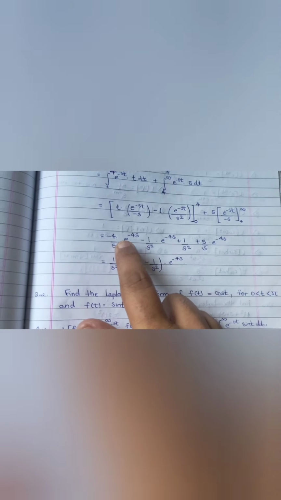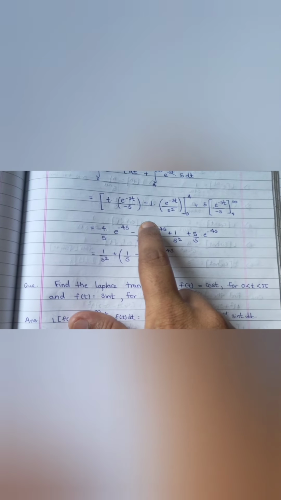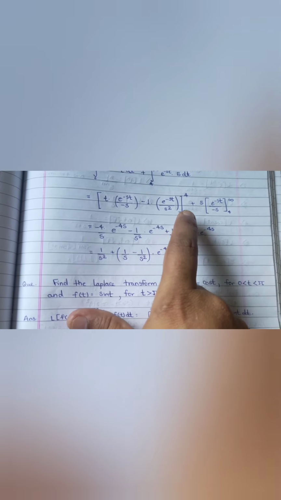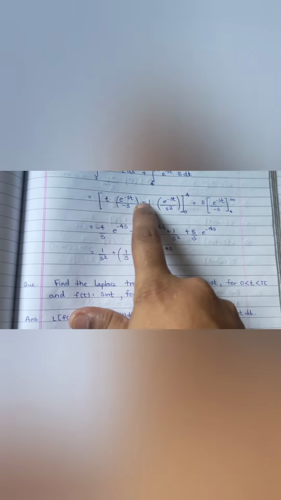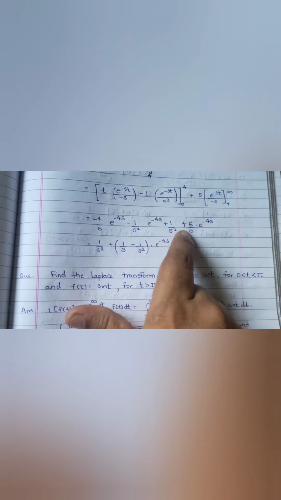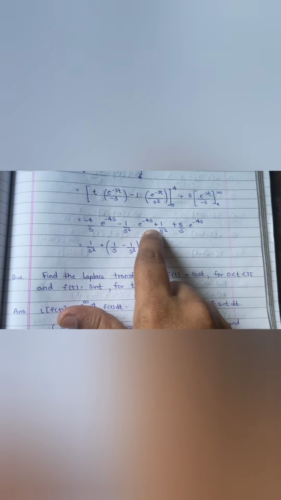When we put the limits, what we are getting is minus 4 by s e raised to minus 4s, that is the upper limit for this. Then minus 1 upon s square, when you put the upper limit over here you get this function. When you put the lower limit you get 0 over here, so we don't have to write it down. And when you put 0 over here, e raised to 0 is 1, so 1 upon s square, and because it is the lower limit with a minus, you get a plus sign over here.